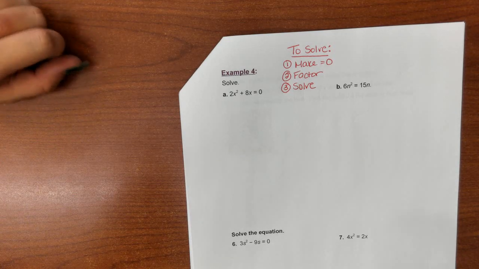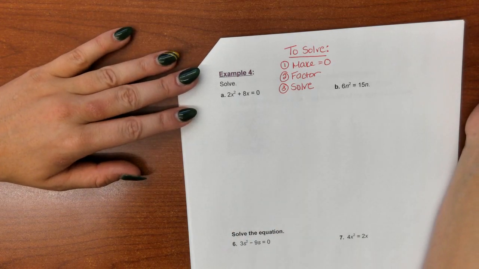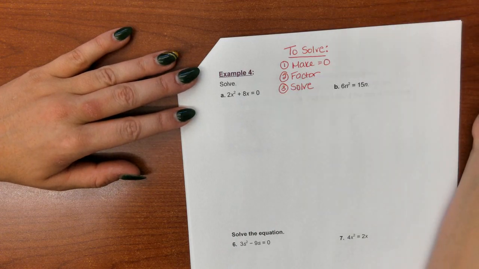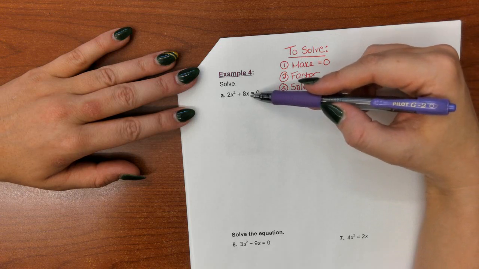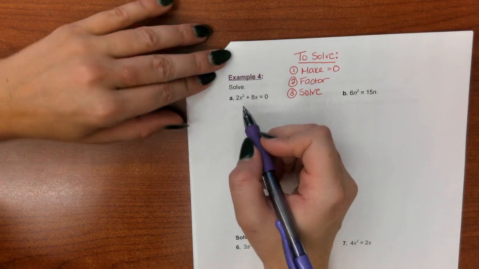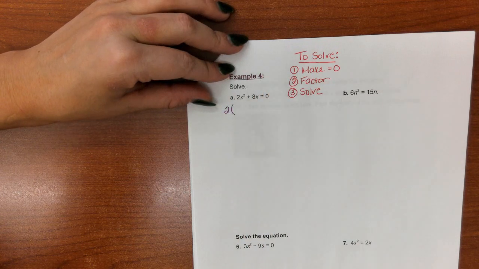So let's take a look here. 2x squared plus 8x equals 0. Step 1, make it equal to 0. It already is. We're good. Step 2, factor. It is not factored, so we will have to factor. So look for our greatest common factor. 2 and 8, the greatest number they have in common is 2.